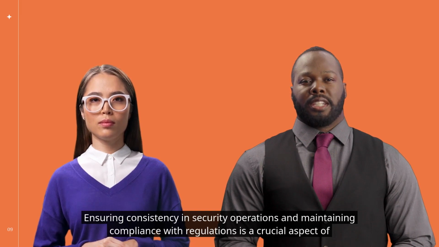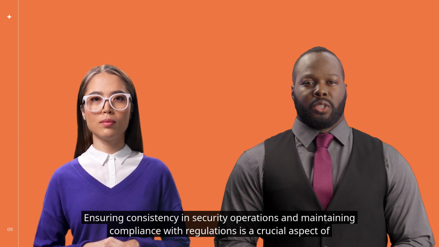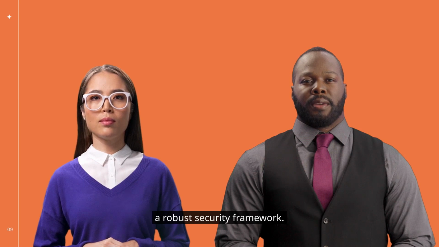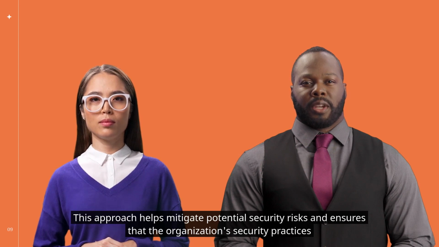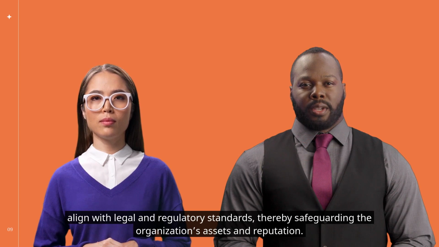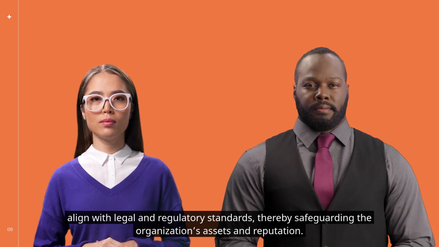Ensuring consistency in security operations and maintaining compliance with regulations is a crucial aspect of a robust security framework. This approach helps mitigate potential security risks and ensures that the organization's security practices align with legal and regulatory standards, thereby safeguarding the organization's assets and reputation.